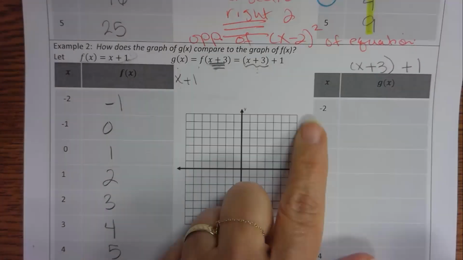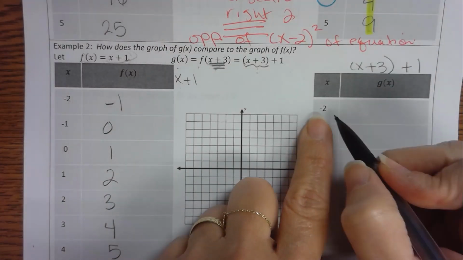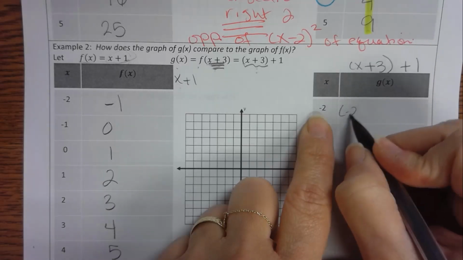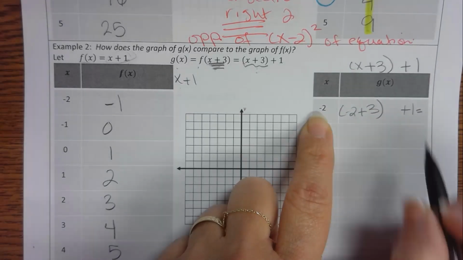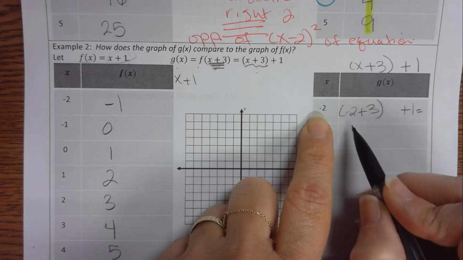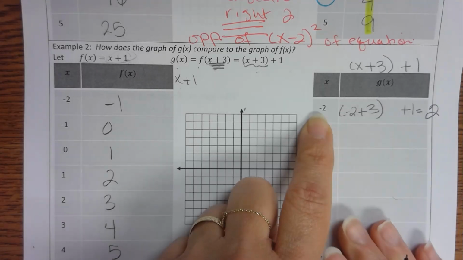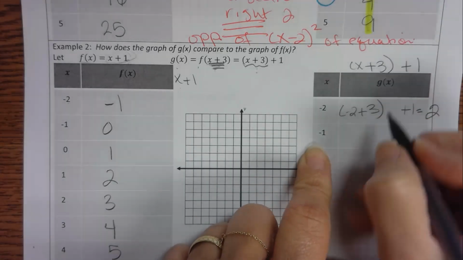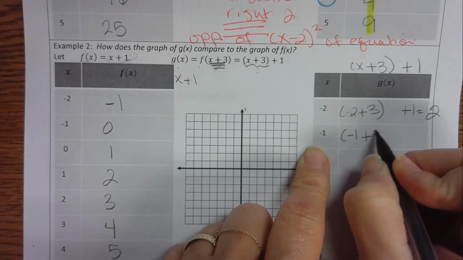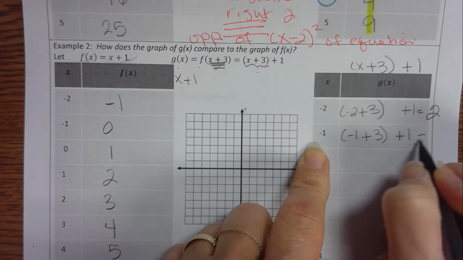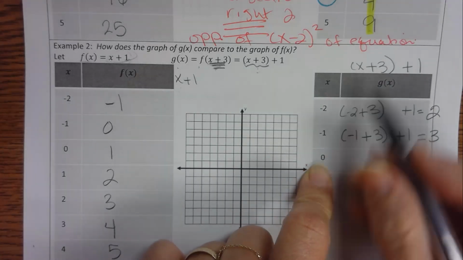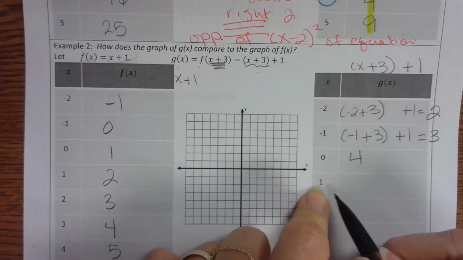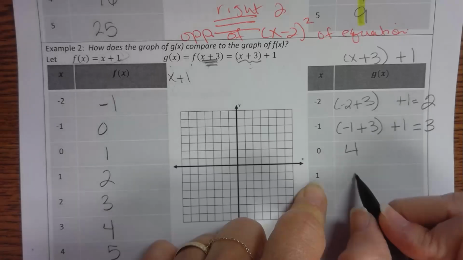All right? Let's fill in this table. We're going to do -2 plus 3 and then add 1. -2 plus 3 is 1 and then add 1 and you get 2. Same thing here. Okay, -1 plus 3 and then add 1, so we get 2 plus 1 and we get 3. Same thing here. 0 plus 3 is 3 plus 1 is 4. 1 plus 3 is 4 plus 1 is 5.